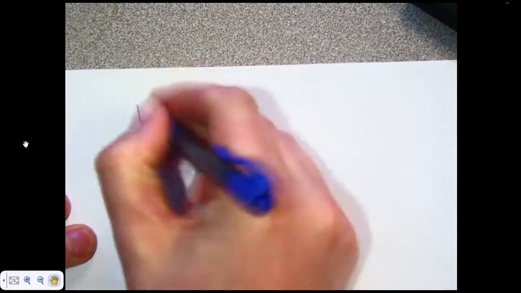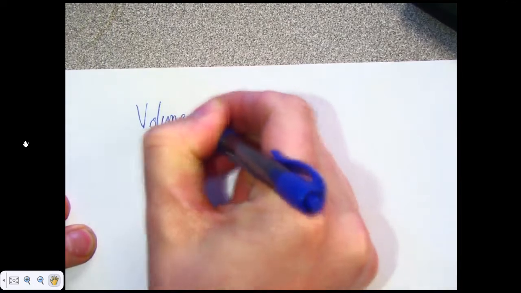So, the formula's on the board over there. I'll write it on this paper too, but for now, everything's going to be up over there. So volumes of revolution.